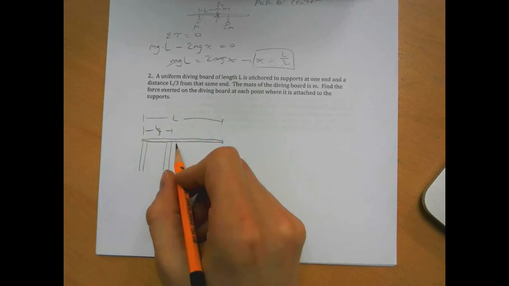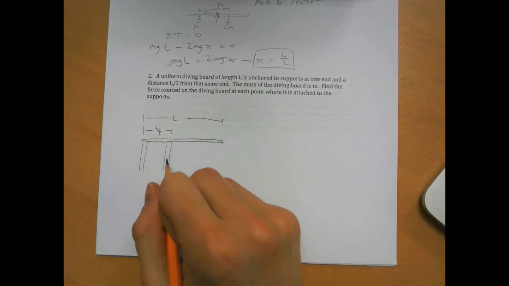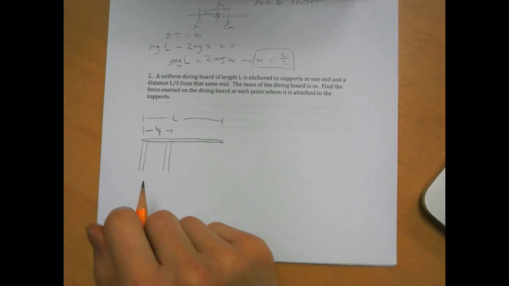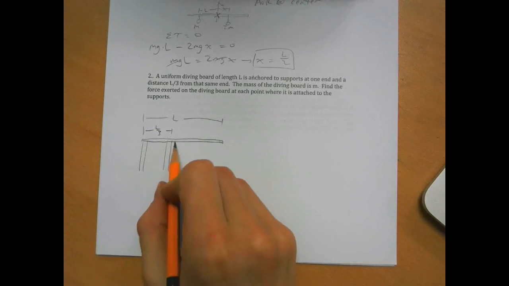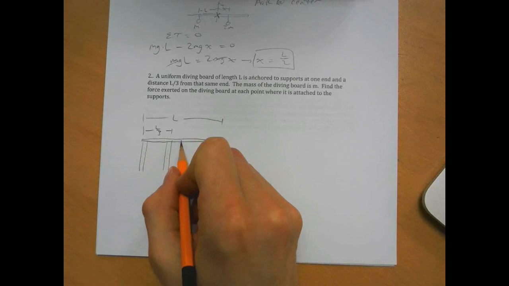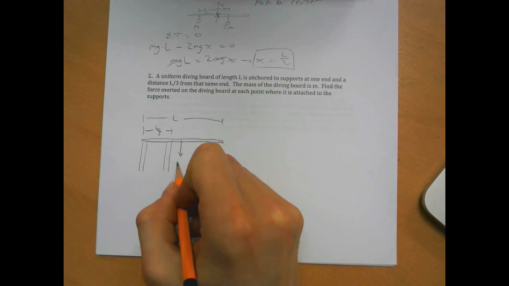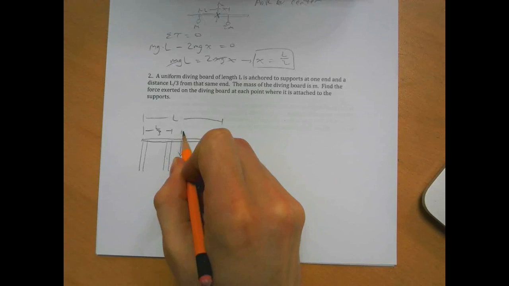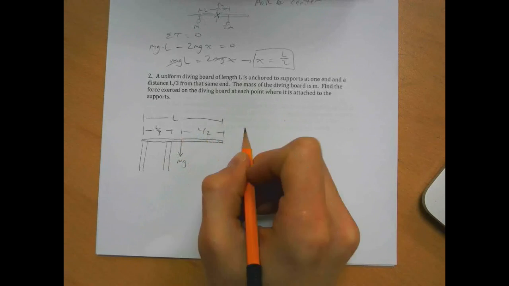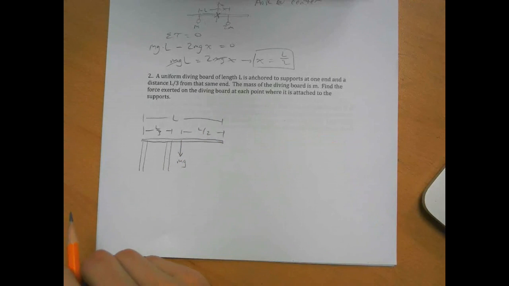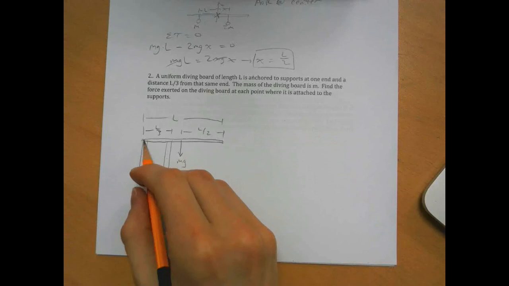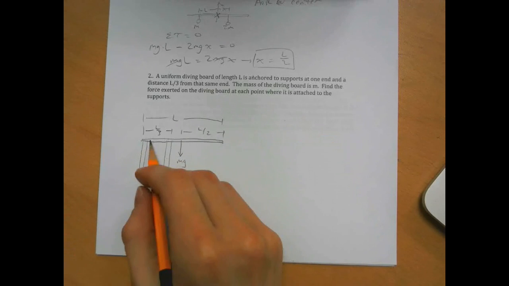Mass of the diving board is M. Find the force exerted on the diving board at each point where it is attached to the supports. So we know that we have a gravitational force acting halfway down the board, right? And then we know that these supports are going to exert forces at these 2 points.